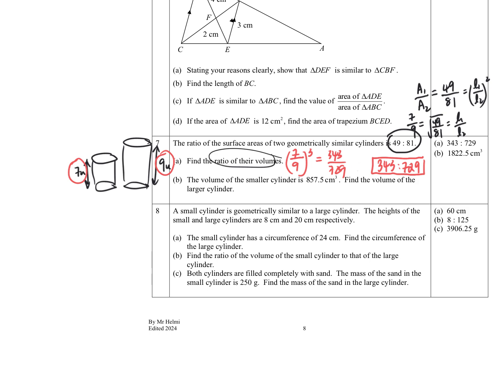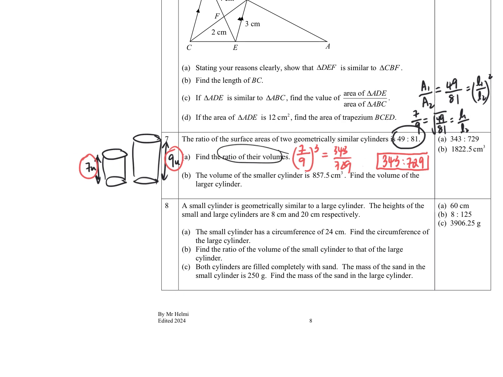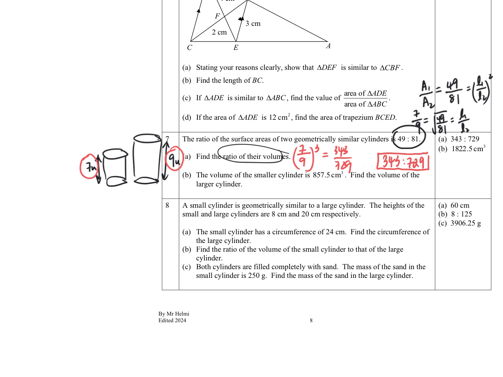They ask for ratio, so you must write what is to what. So this is V1, V2 is 343 and 729. So, meaning the big one is 729 units, the small one is 343 units.